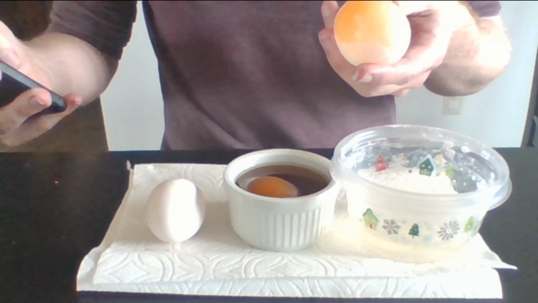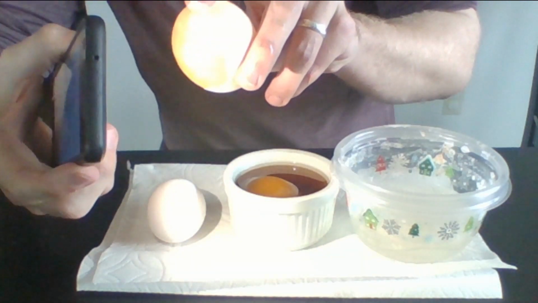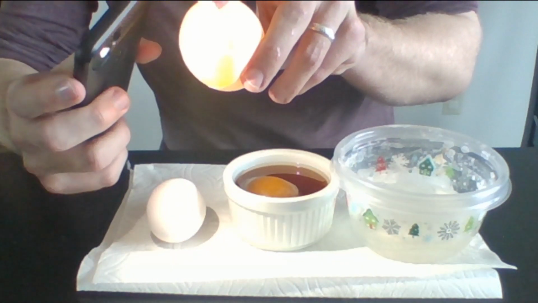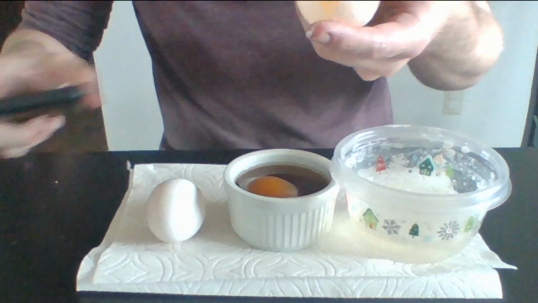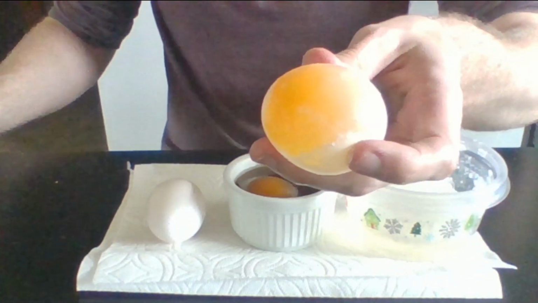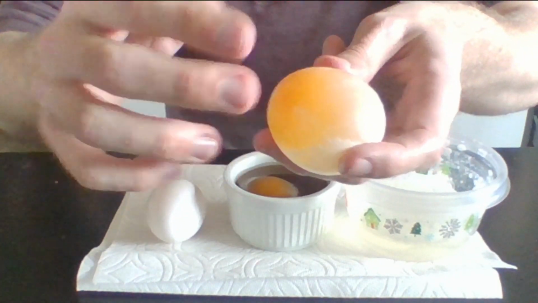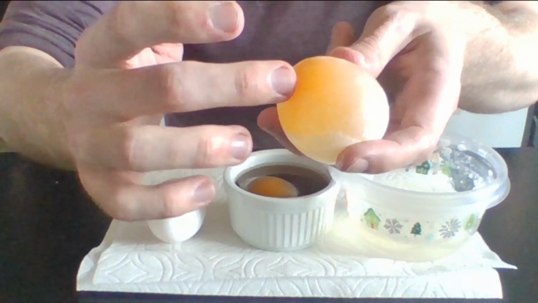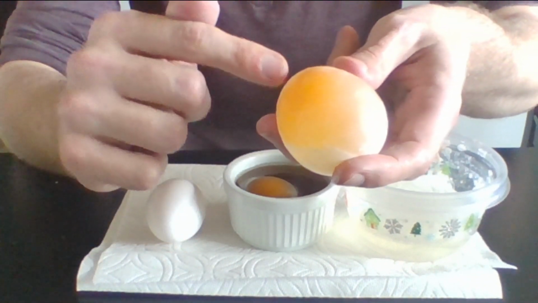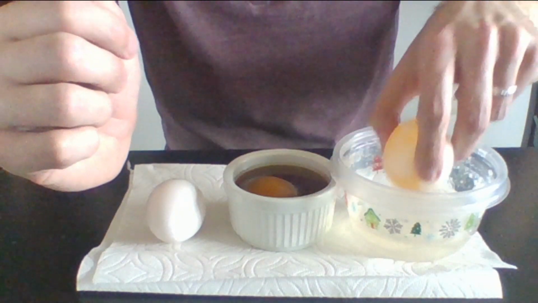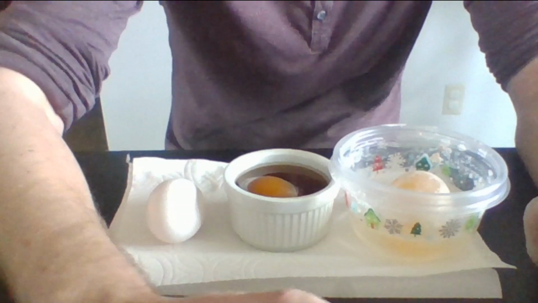Now that the eggshell is gone, which we can see, I'm not really going to be able to do it for the camera, but the egg is translucent now. The shell is gone, and what's left is a semi-permeable membrane that won't let stuff in, or at least it'll do its best, but it's not as good as the eggshell. And that means we can do some more science with it, which is where we get to osmosis.